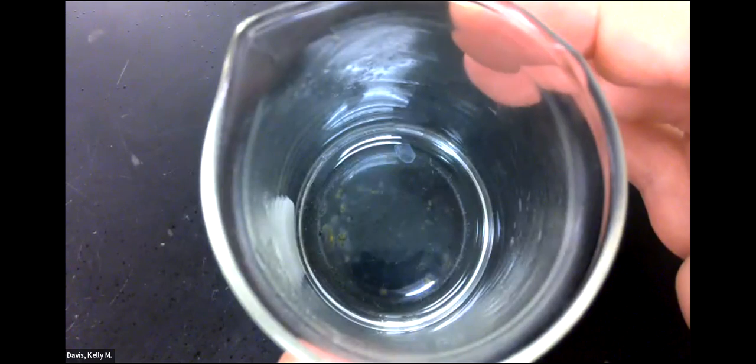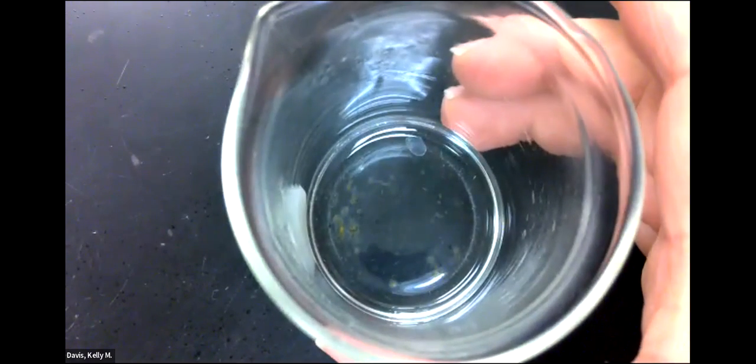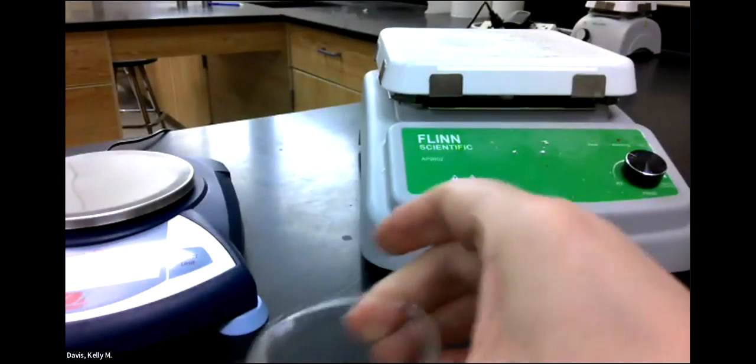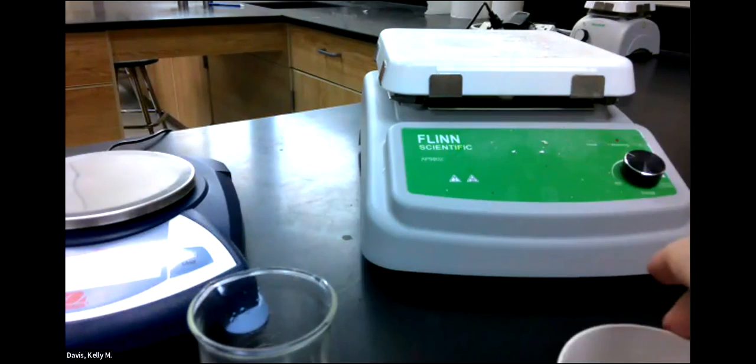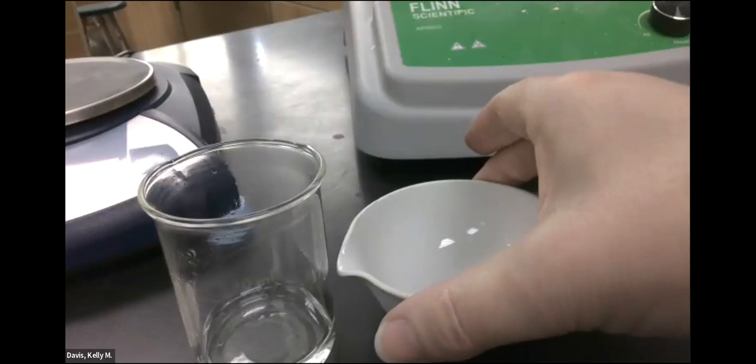It is primarily magnesium chloride, but we know that magnesium chloride is soluble in water. So what we want to do now is get rid of the water and record the mass of the magnesium chloride that we have left. To do that, I have a hot plate here, and I don't want to do it in a beaker because I'm worried it's going to get too hot and the beaker might break. So I'm going to evaporate it in what's called an evaporating dish, which is porcelain, made for high temperatures. I'm just going to set this on the hot plate.